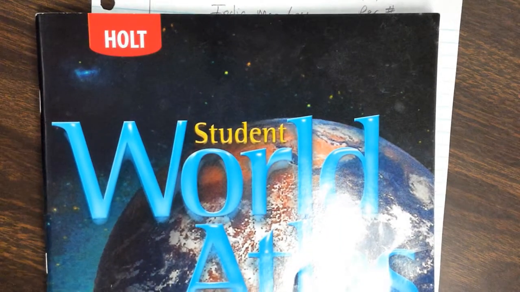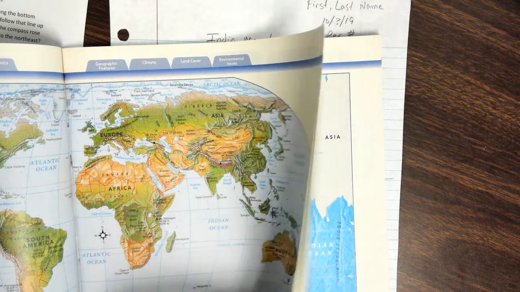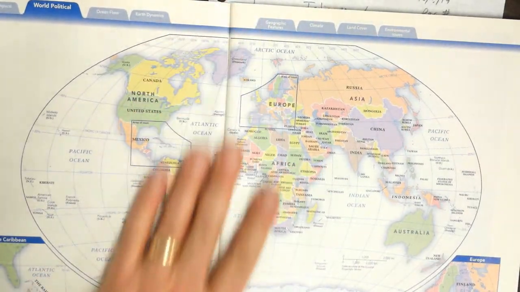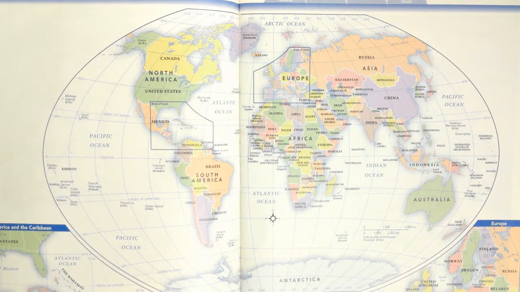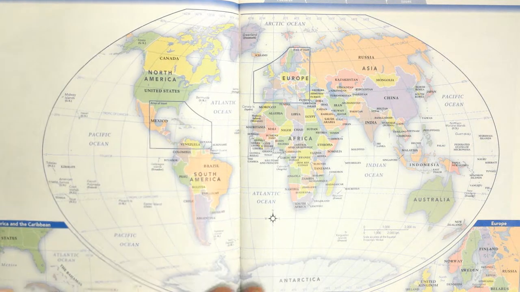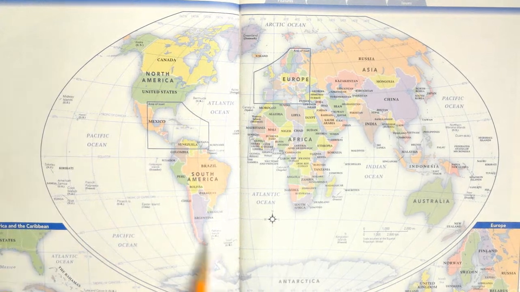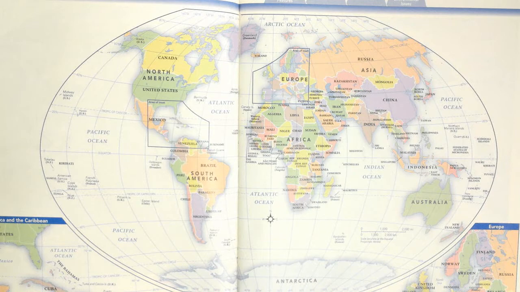Alright, let's get started. The first thing we do is take your atlas and open it up to page 16 and 17. So find page 16 and 17, which is the world map that shows you all the different countries. Okay, you can see all the different countries, and they're all in different colors. Now, before we get started, I want to review with you longitude and latitude.